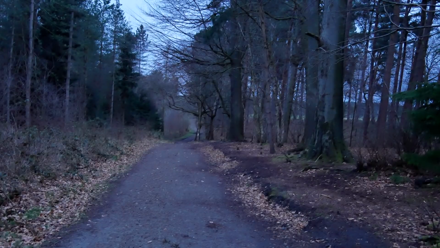Well, good morning, and I'm back out in the local forest again. First thing in the morning, beautiful morning again. I'm not expecting any sun or clouds, so it's going to be fairly flat and grey. But as usual, that's pretty much my ideal light in situations like this.